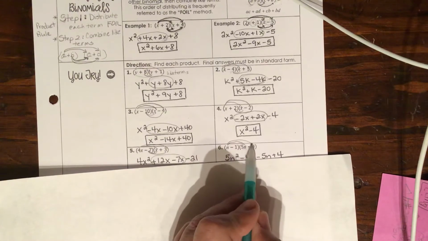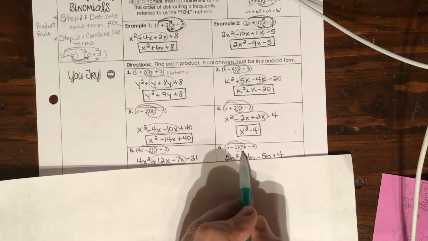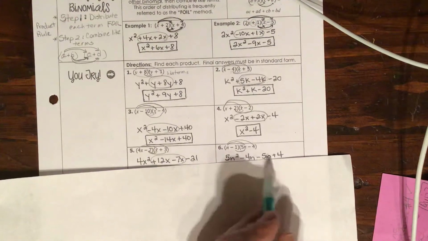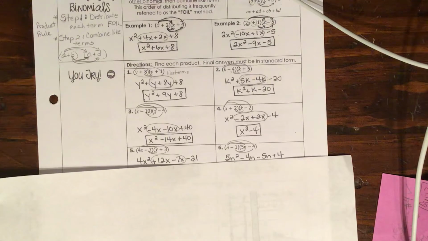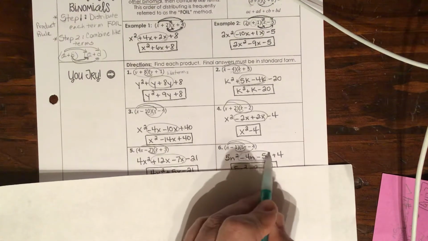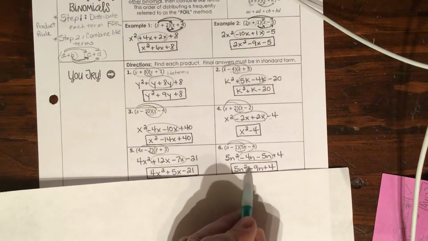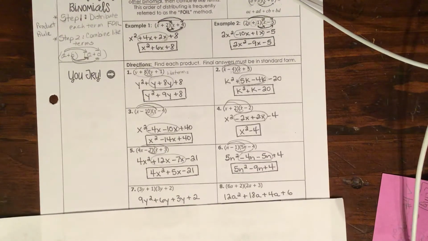N times negative 4 is negative 4n. This is negative 5n. And a negative and a negative make a positive 4. Combine these like terms: 5n squared minus 9n plus 4. That's how you do that.